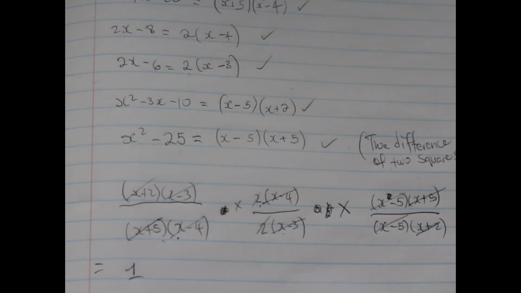It's never 0. Unless the numerator's terms sum to 0, that's the only time you can get an answer of 0. So that's it, ladies and gentlemen.